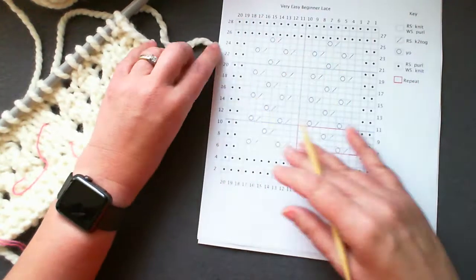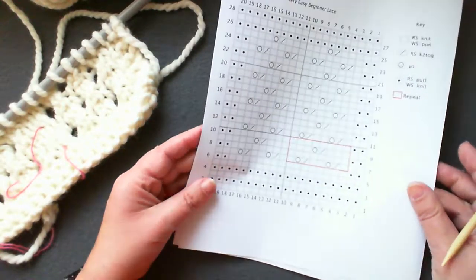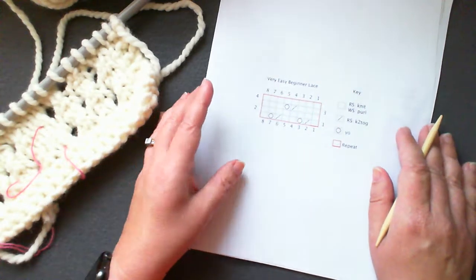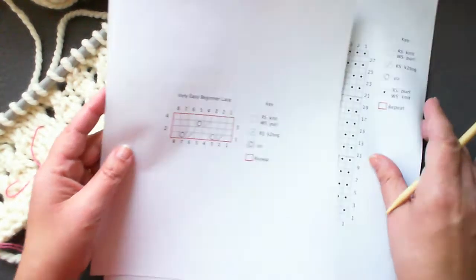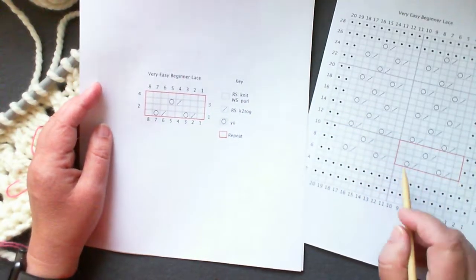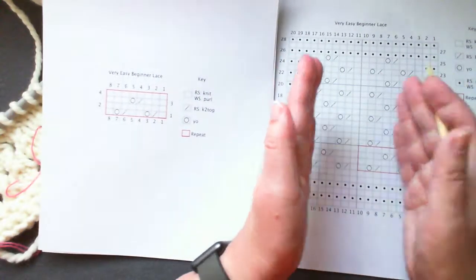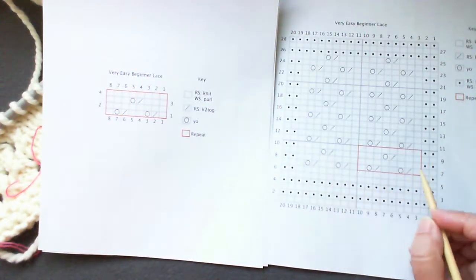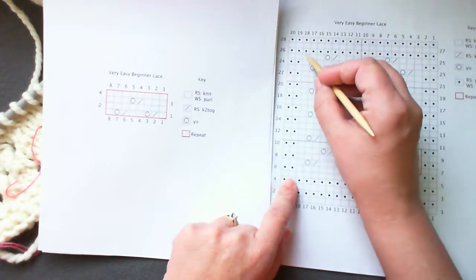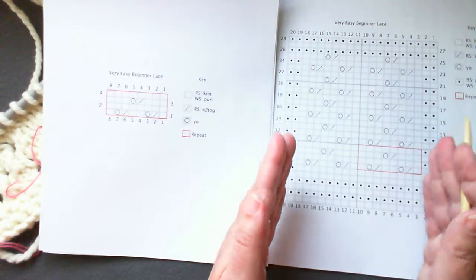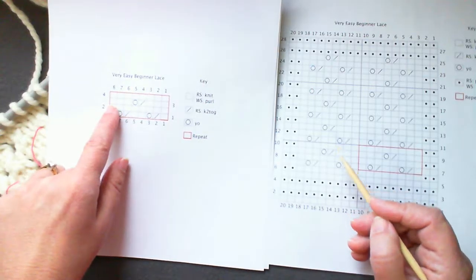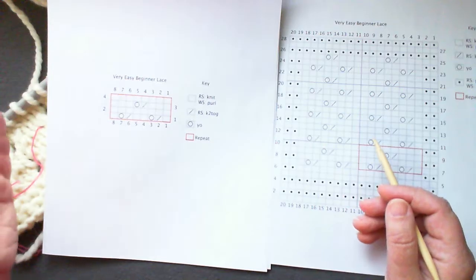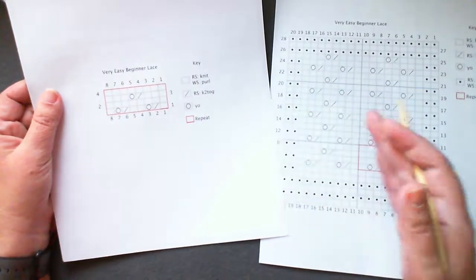So you can have a chart like this that shows the entire thing, or you can have a chart like this that shows just that part that's being repeated. What's great about this is that if you have a piece that's much wider, as long as the part that is decorative, that is inside this inner square, is a multiple of 8, you can just repeat this ad infinitum until you get to the end, and then you knit your 2 at the end, and you can make this as wide as you want.